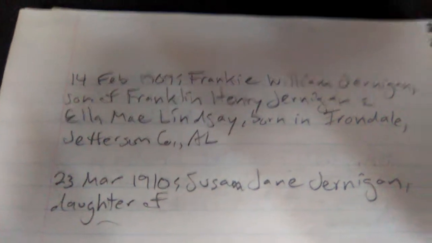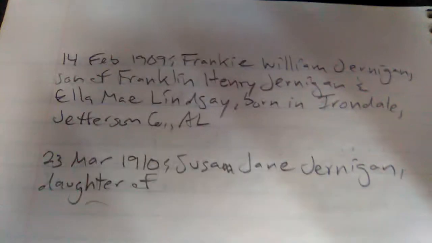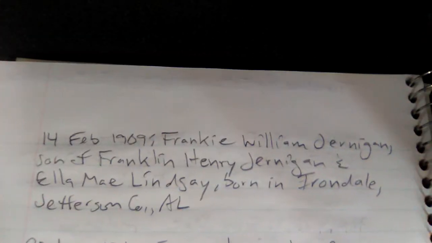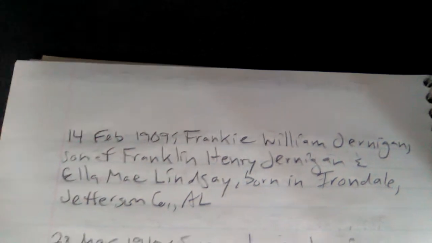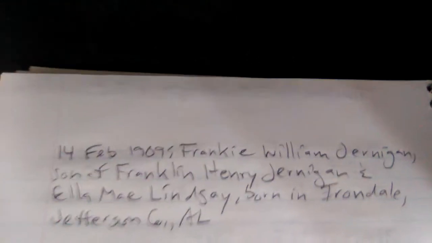So the next census after the 1900 census would be the 1910 census. We know that Frankie was born in Jefferson County, Alabama. So it's very likely that Susan and maybe some of the others were actually born in Jefferson County, Alabama. But we can probably guess that the place to look for this family in the 1910 federal census would be Jefferson County, Alabama.